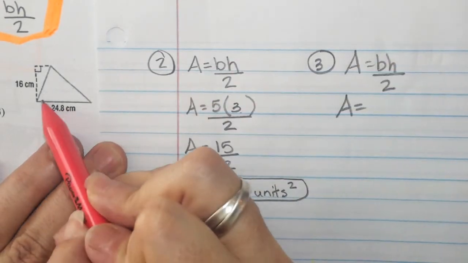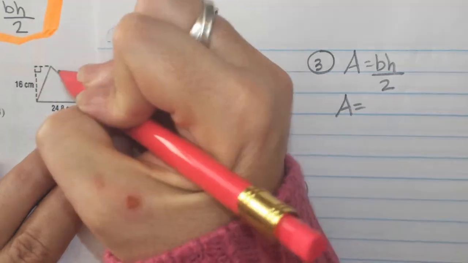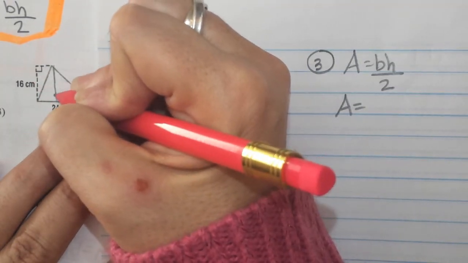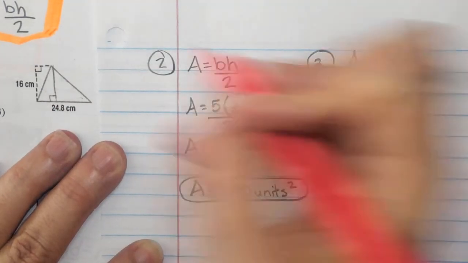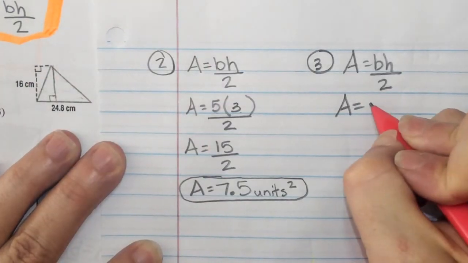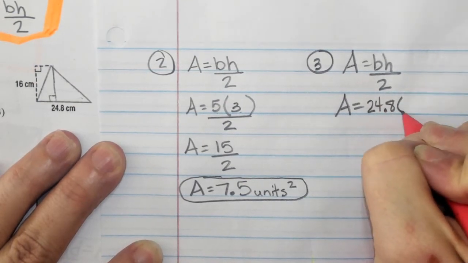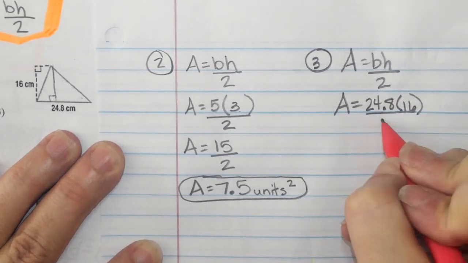Okay, this would be my base because this is my height. If you brought that line over, it would kind of be like right there. So that's why it's the height. It's also dotted, which kind of helps. So base is 24.8 times the height of 16 divided by 2.